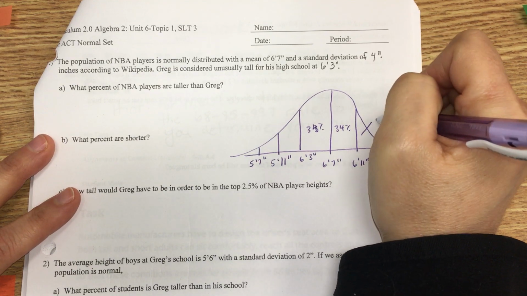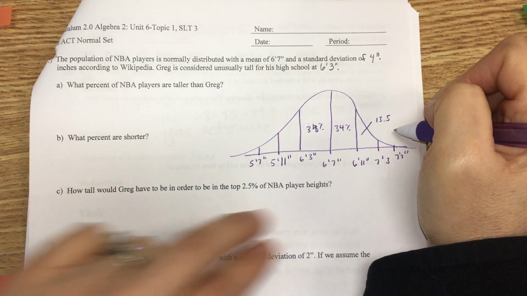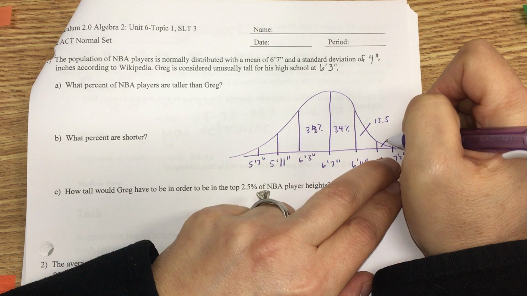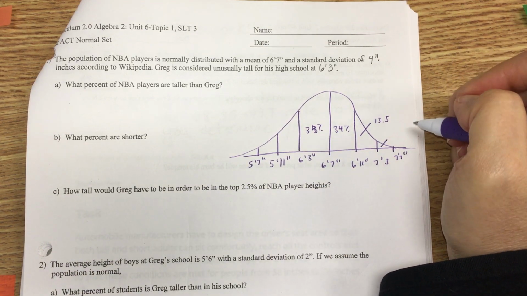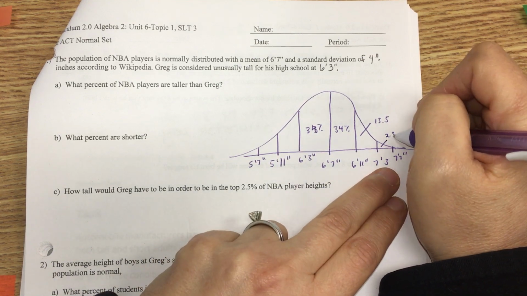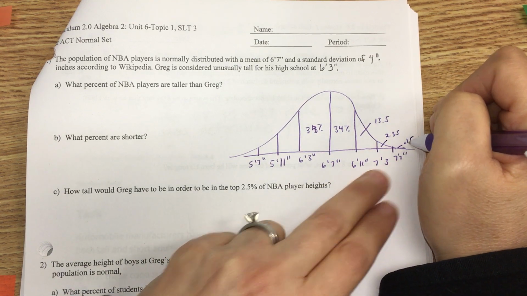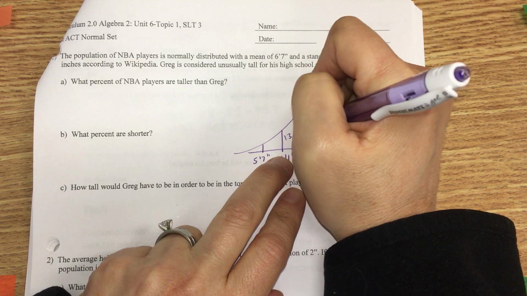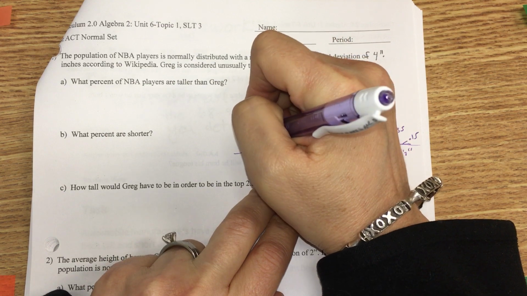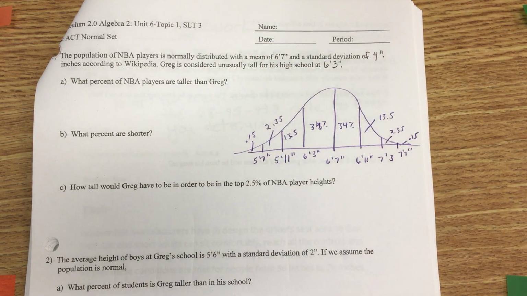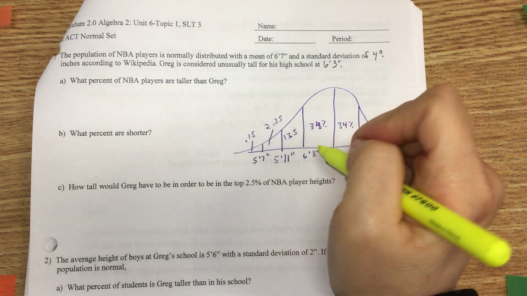34. This is 13.5%. This is 2.35. This is 0.15. 13.5. 2.35. 0.15. Okay. What percent of players are taller than Greg? Well, Greg is 6'3". Here is Greg.